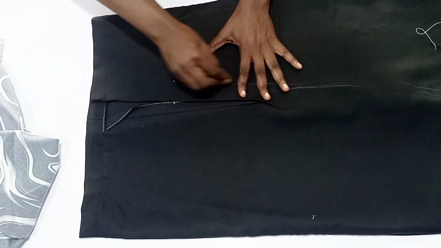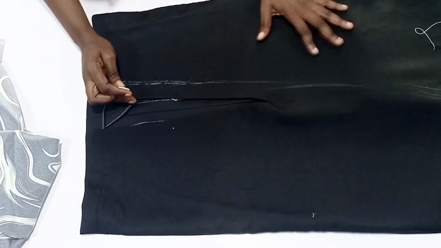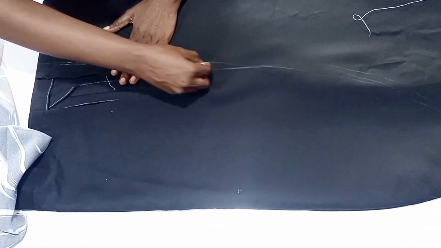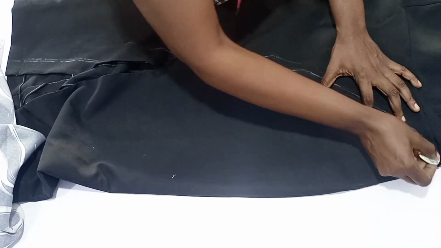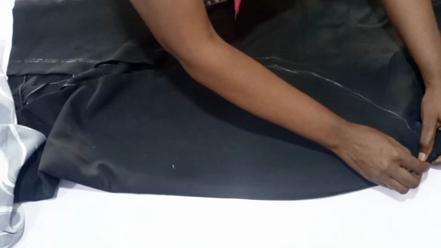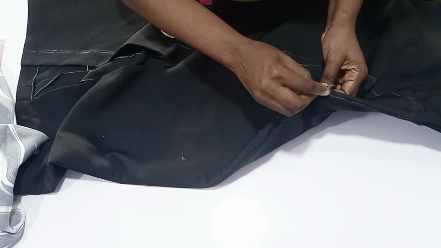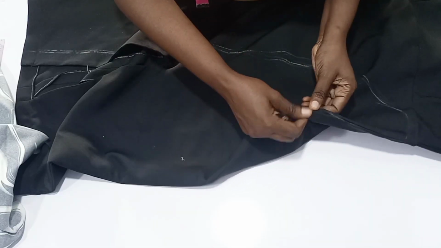Yeah, so now for the band, the one you see on the slit to the waist, this is how you just connect it. Just curve it in a slanty form, then towards into the seam allowance by the side.